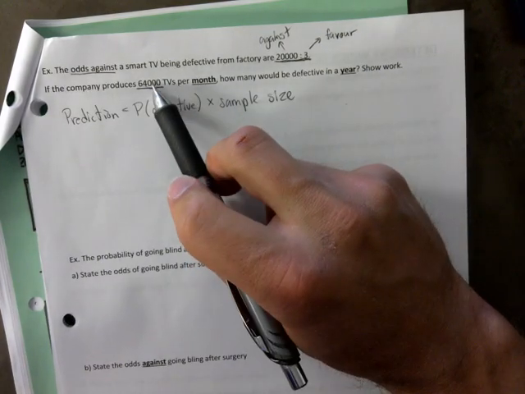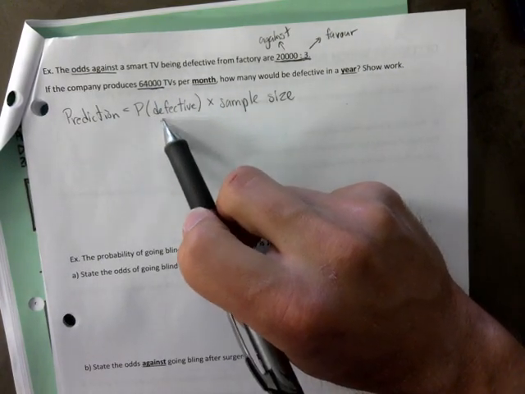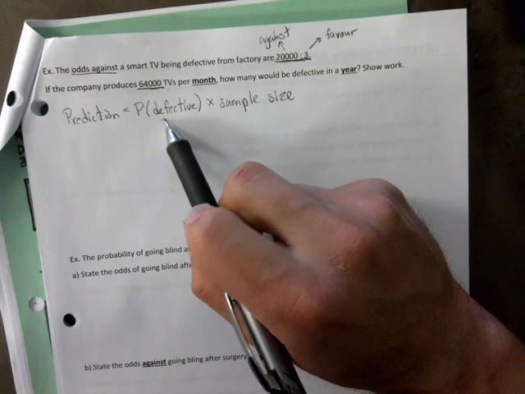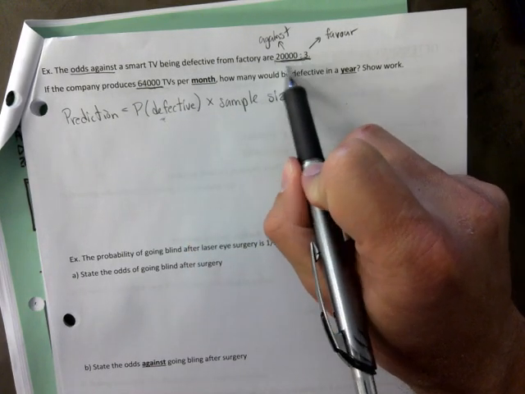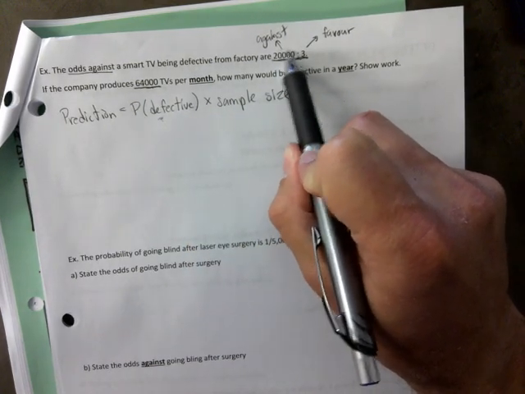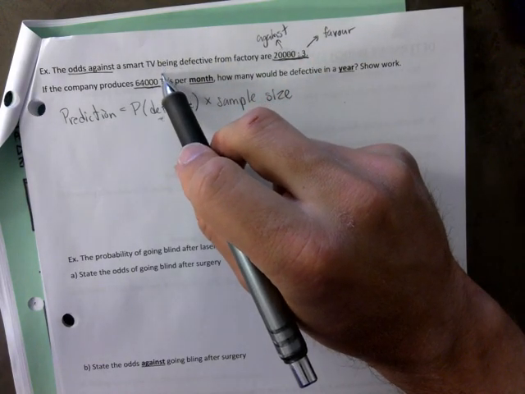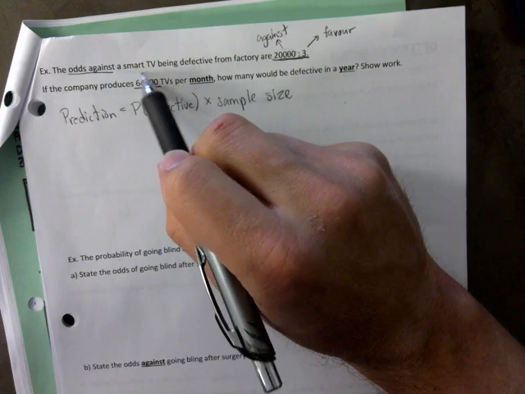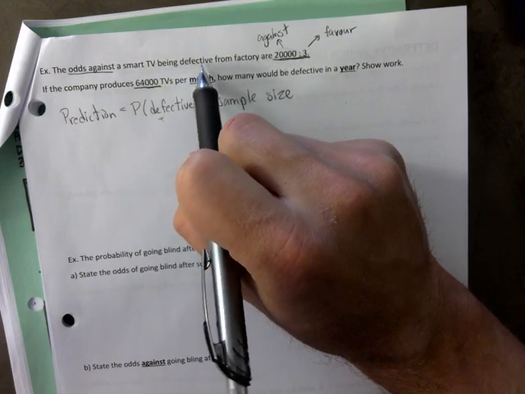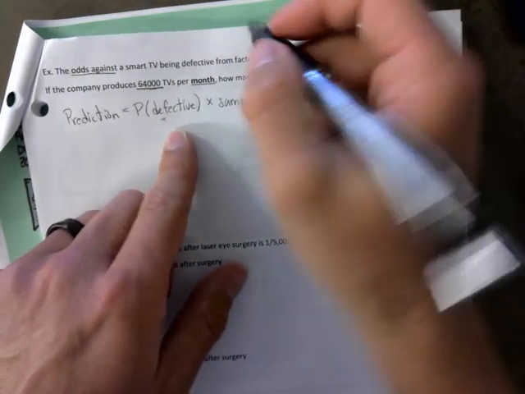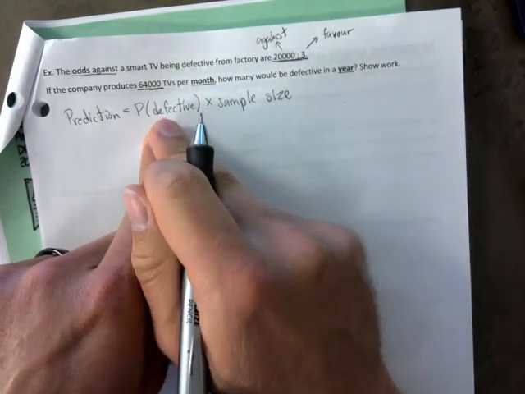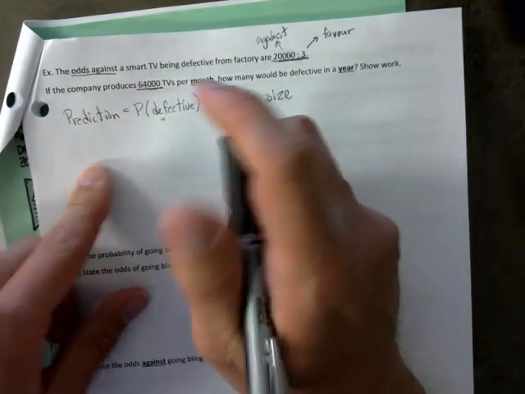We have the sample size, we're given that, but we need the probability. But we can get that from these odds. This is the odds against a TV being defective, and we want the odds in favor of it being defective.